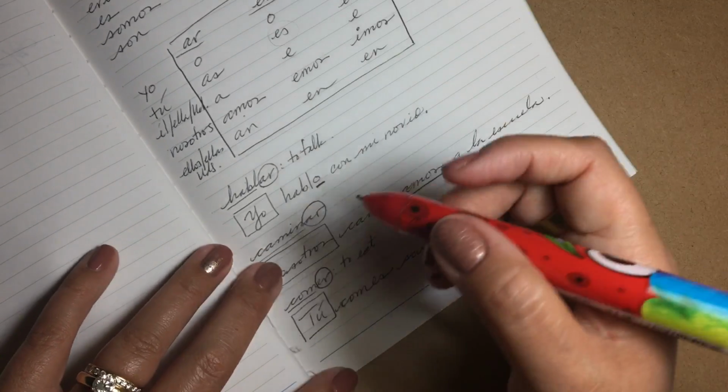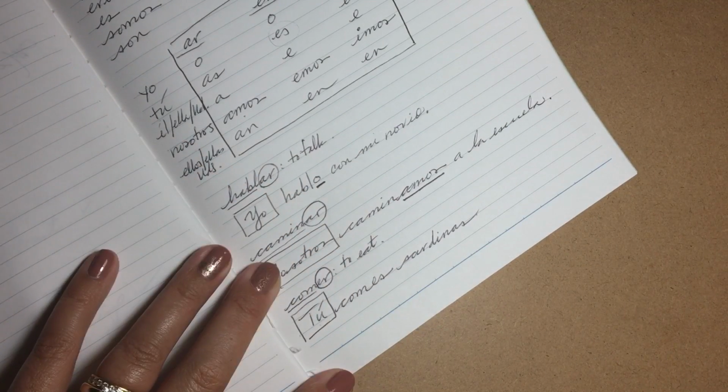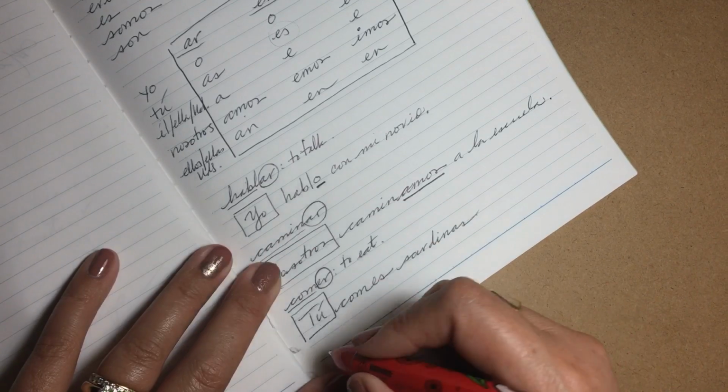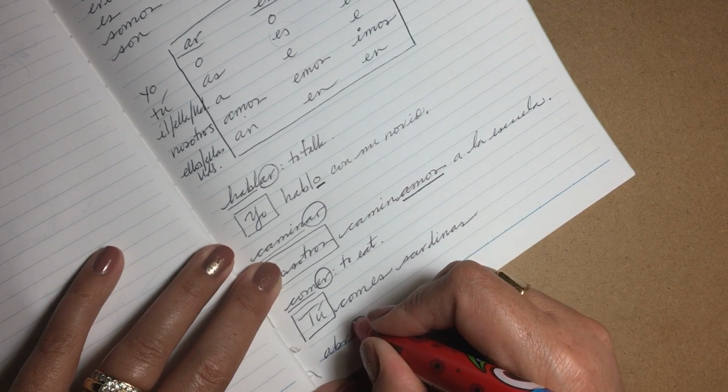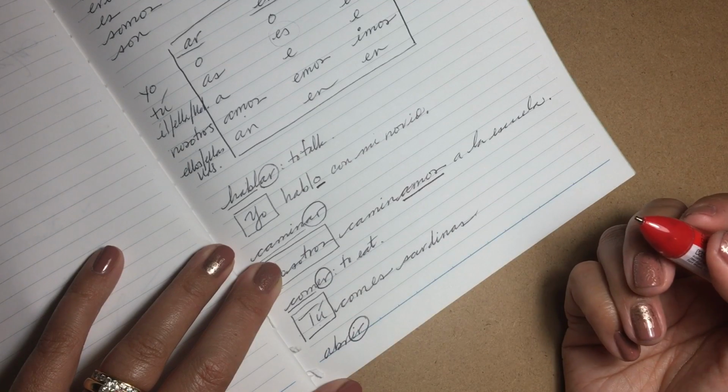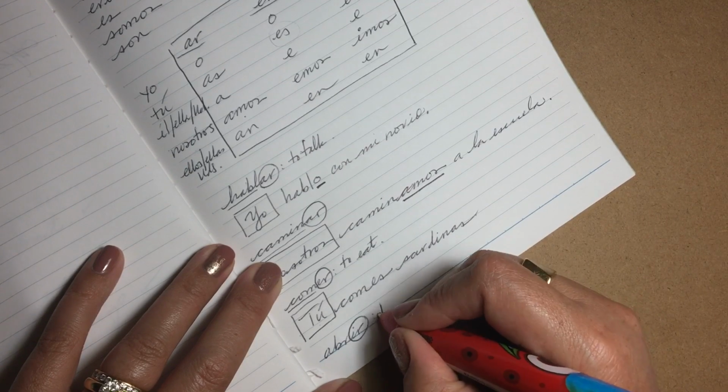And let's try one for IR. I have abrir here waiting for me. Abrir means to open. Abrir is an IR verb. That means to open.